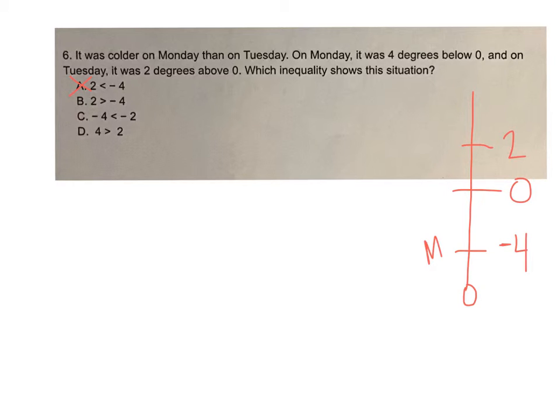All right, B: 2 is greater than -4. That looks pretty good. Those were our 2 numbers we had on the number line, and 2 is bigger. It's still greater than 0. So that could be the answer, but I'm not quite ready to settle. Let's check the other 2 first just to make sure.